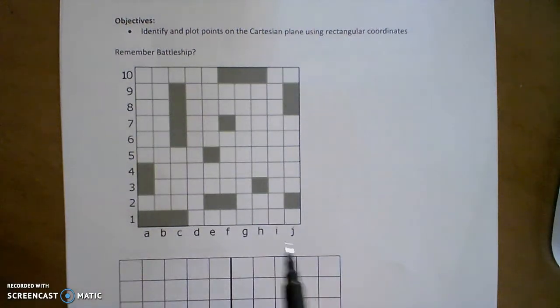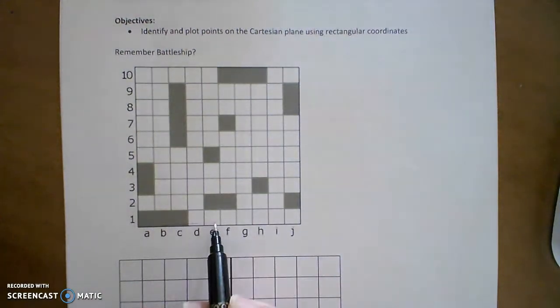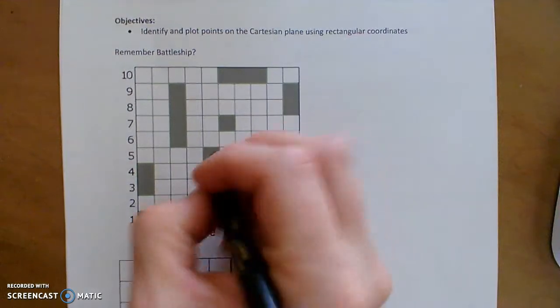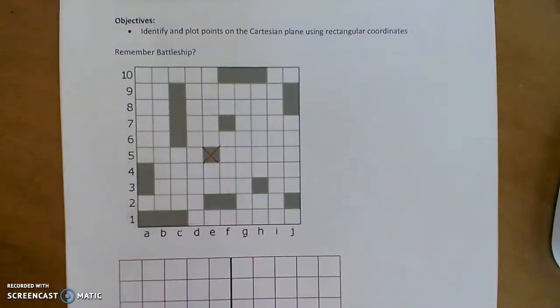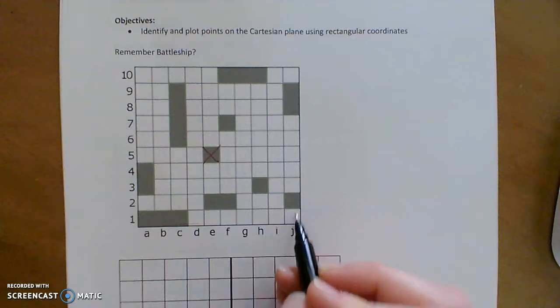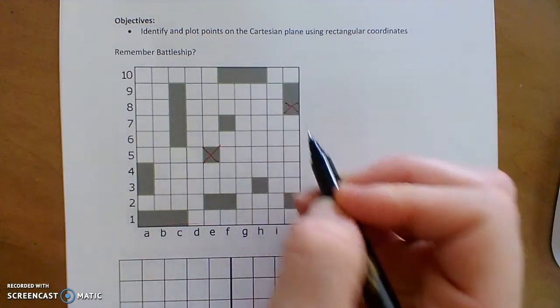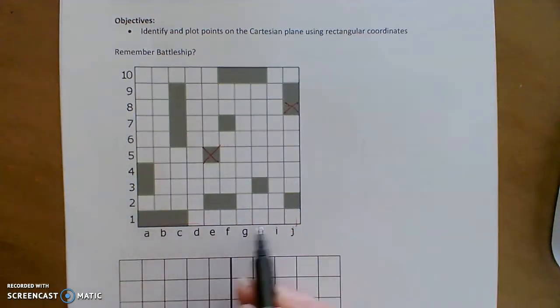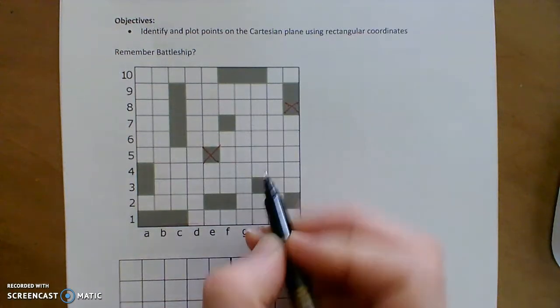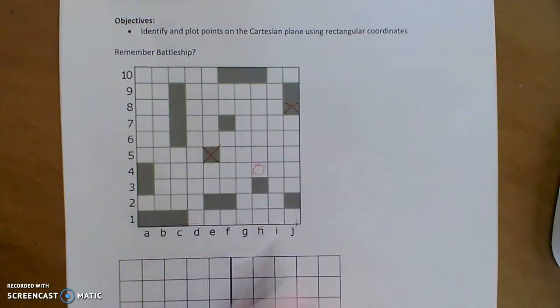So for example, if I said E5, that would be the location of that ship right there, and I would get a hit. If I said J8, that would be that location, and I would get a hit. If I said H5, that would be a miss here, right?